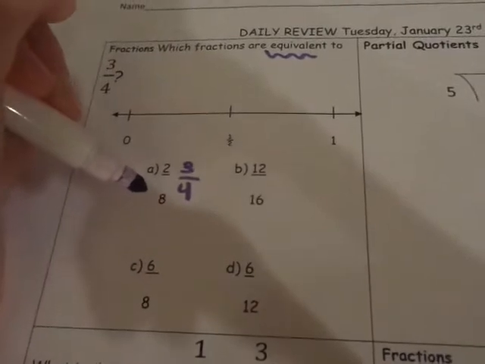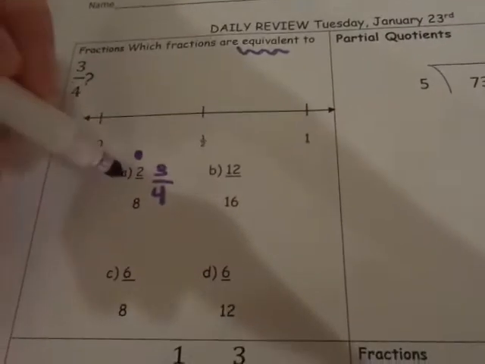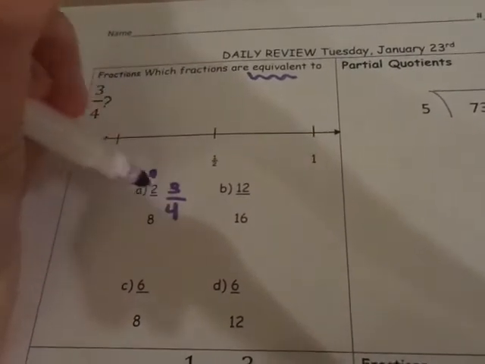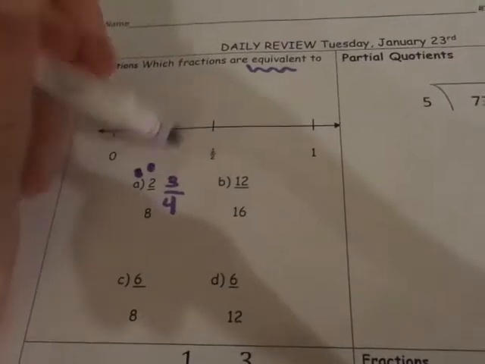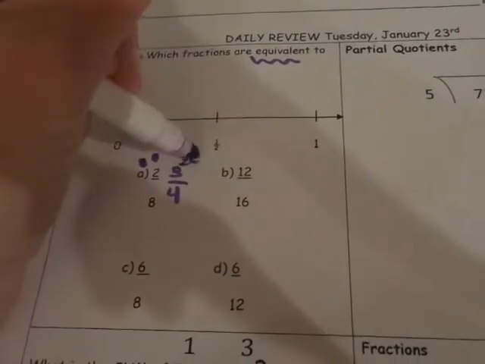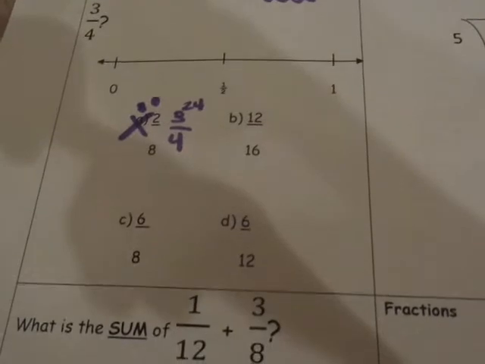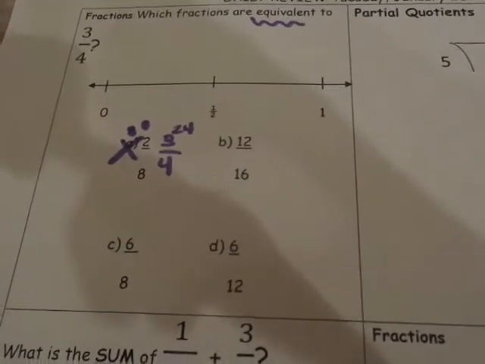So I think of 2/8. Is it closer to 0, 1/2, or 1? It's closer to 0. So I can already tell they're not going to be equivalent. So I can cross multiply and check. 4 times 2 is 8. 8 times 3 is 24. So I know there's a big difference between those. But if we use our strategies and think, what is this closest to, it might help us eliminate some answers.